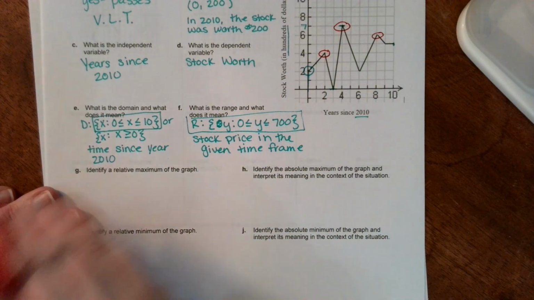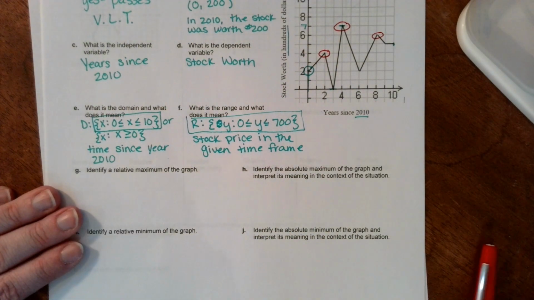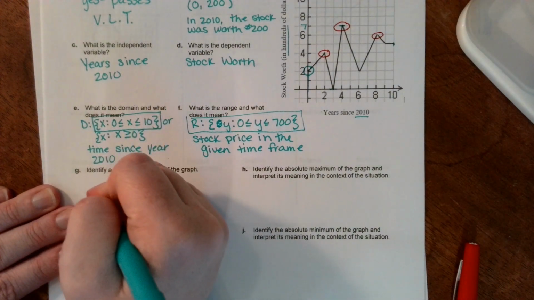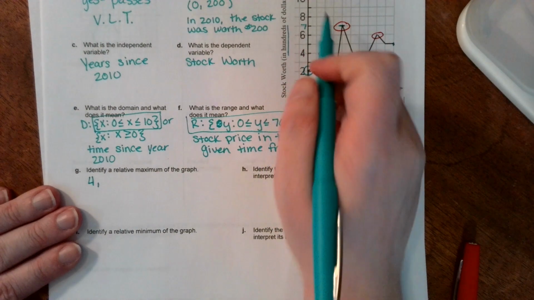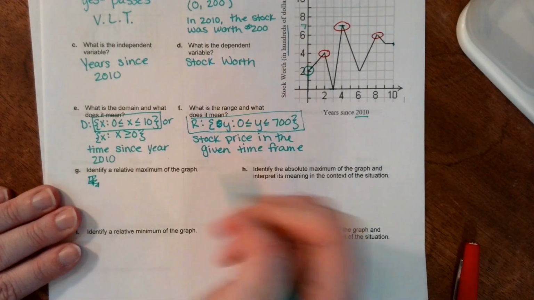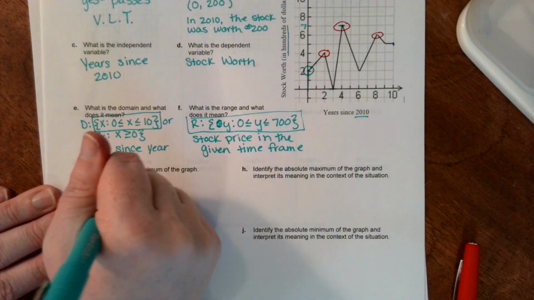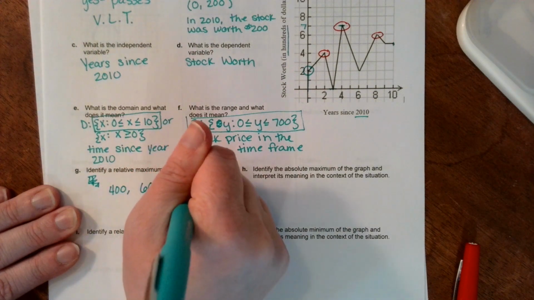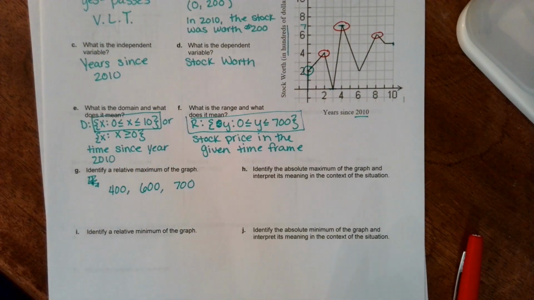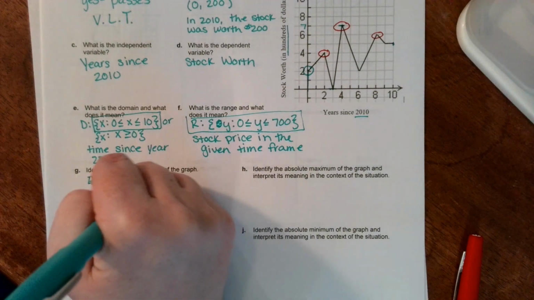You can list any or all of them. So we have a relative maximum at 4, at 6, and at 7. And remember, this is in hundreds, so at 400, at 600, and at 700. Any of those would be a relative maximum. Just pick one.